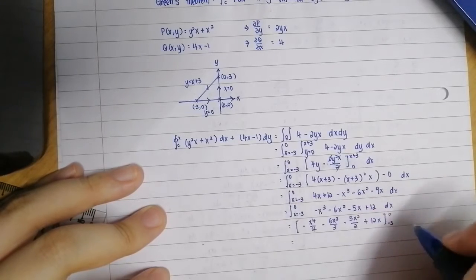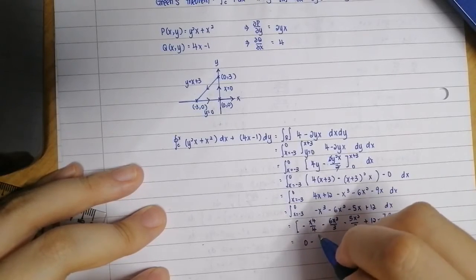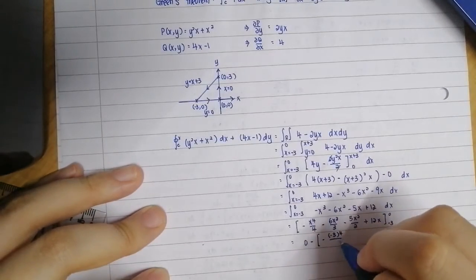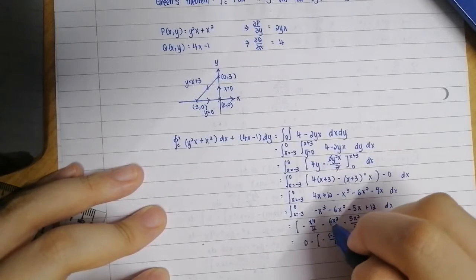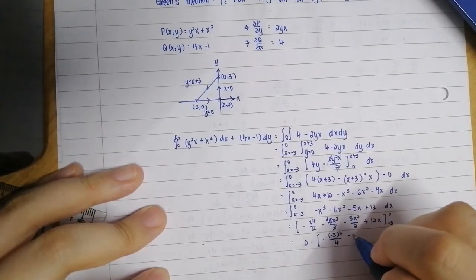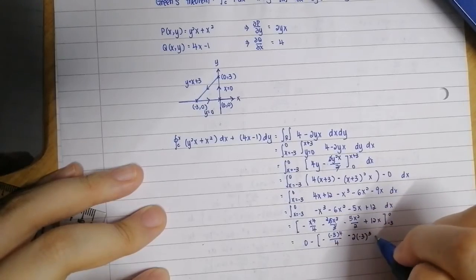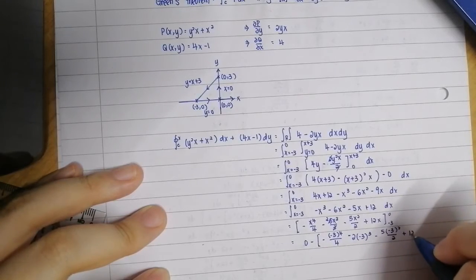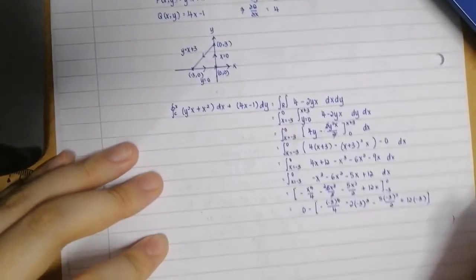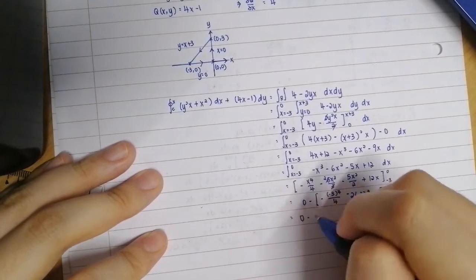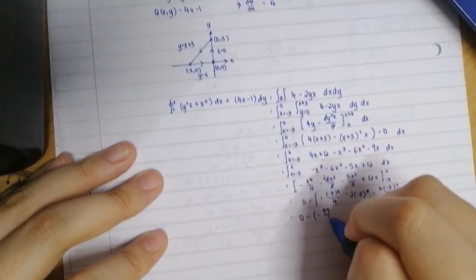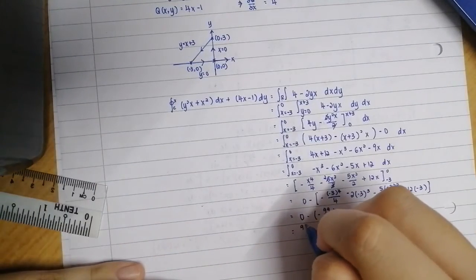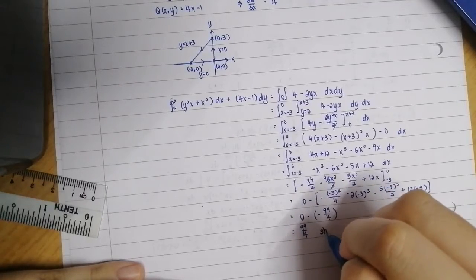So when we substitute 0 into the equation, we get 0, and we substitute -3, and simplify this into negative x to the 4 over 4 minus 2x cubed minus 5x squared over 2 plus 12x. So by pressing the calculator, we can get the number negative 99 over 4. And 0 minus negative 99 over 4 is equal to 99 over 4. So it's shown.